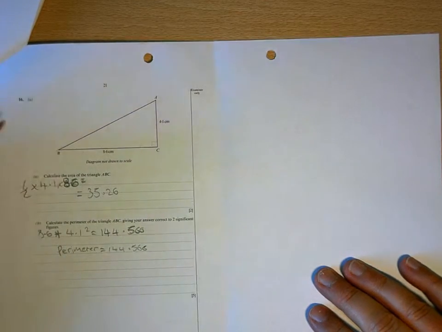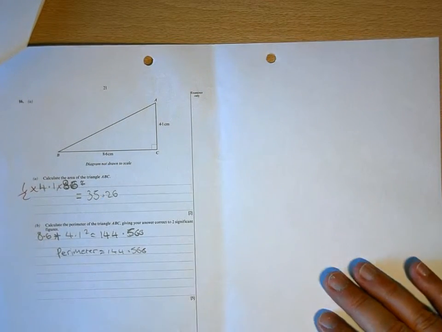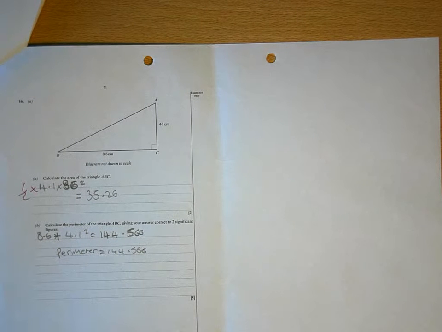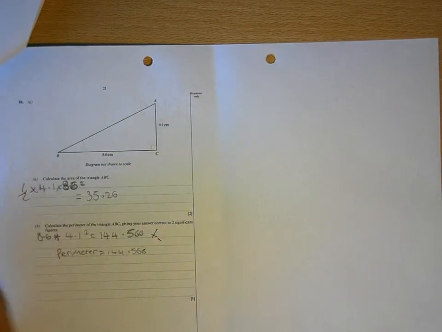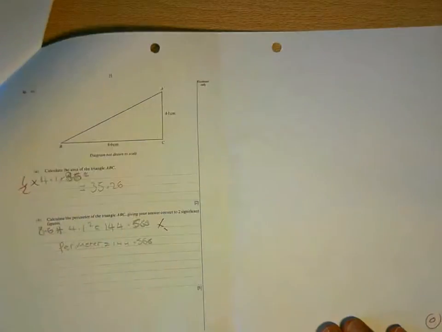This is going to be half times 4.1 times 8.6 for area of a triangle, and then that isn't perimeter, so no marks on the last question.